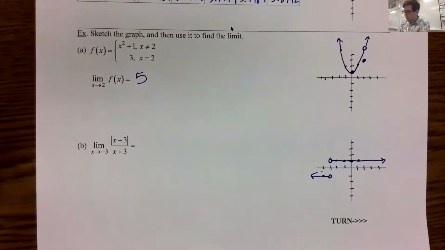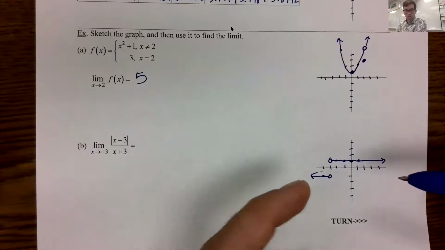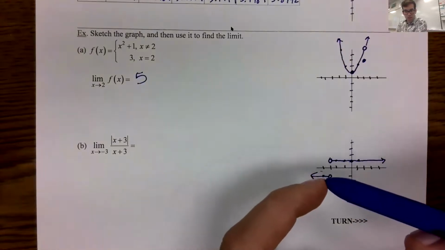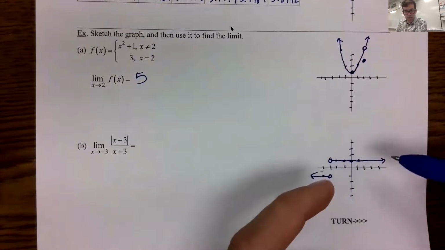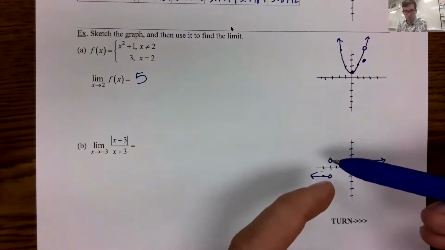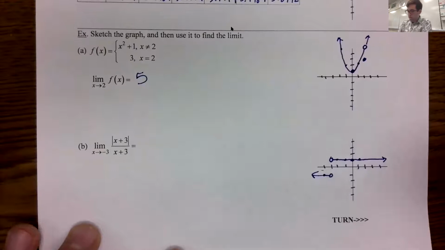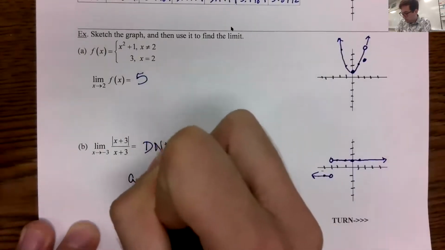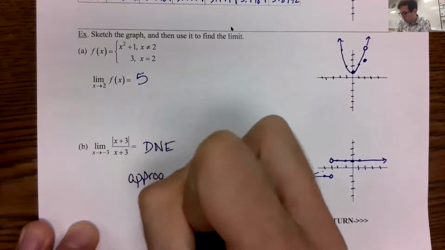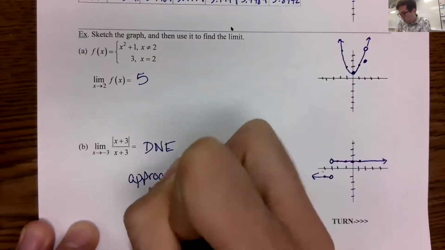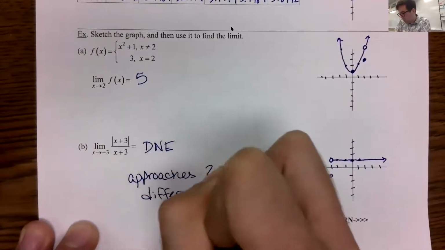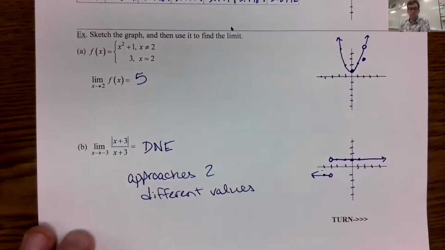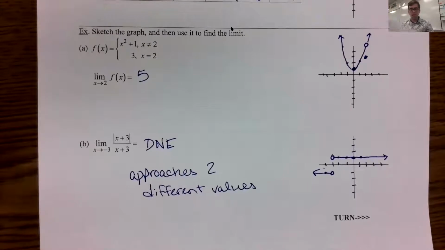All right, so we want to know, what is this approaching from the sides? Well, from the left, it looks like the y value is just sticking at -1, and from the right, the y value is approaching +1. So it's approaching 2 different values, so the overall limit does not exist. You could say it is approaching 2 different values. All right, so that's that.